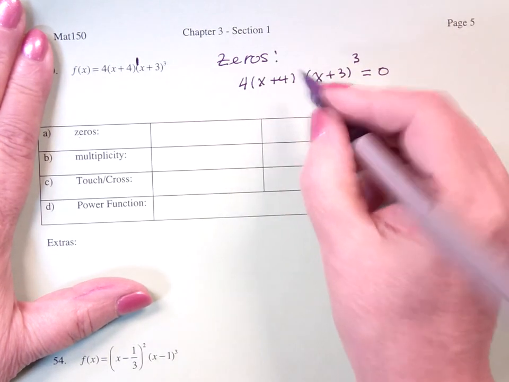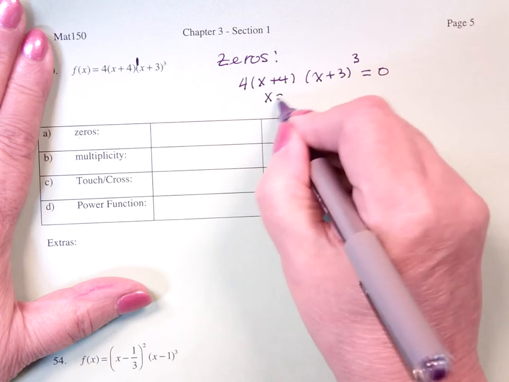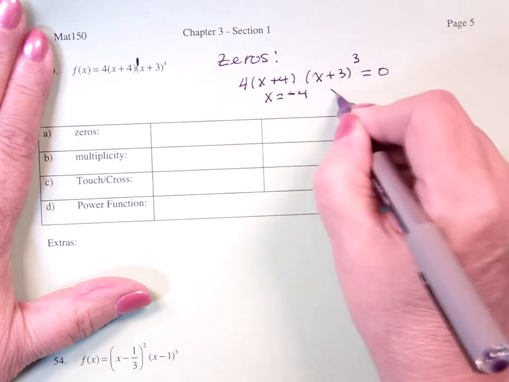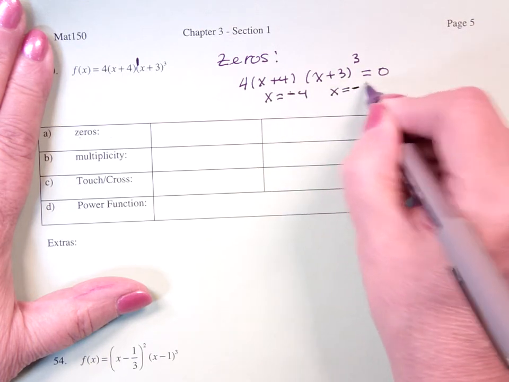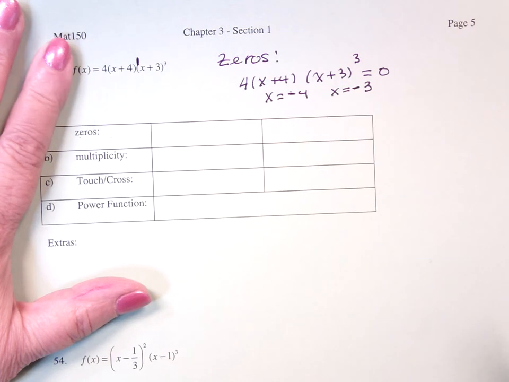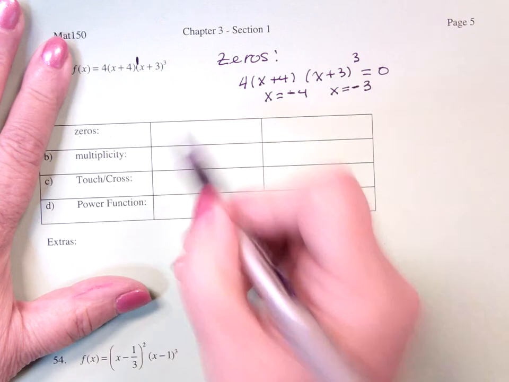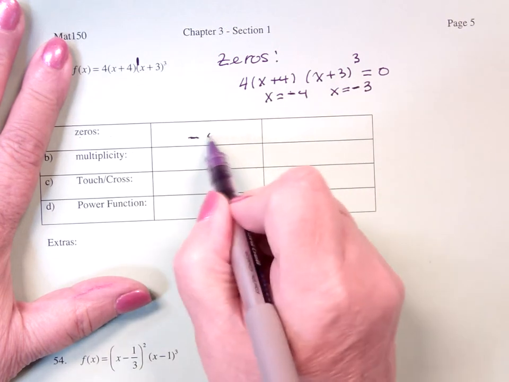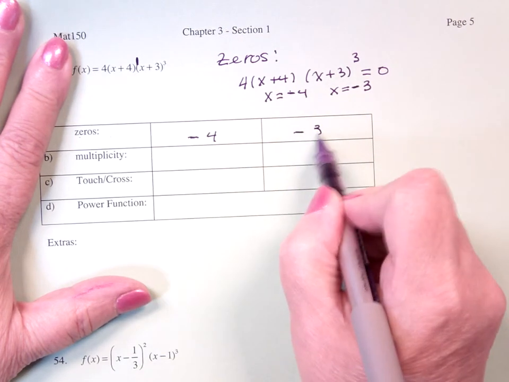So then I can say that my zeros are x equal negative 4, x equal negative 3. So my zeros are negative 4 and negative 3.